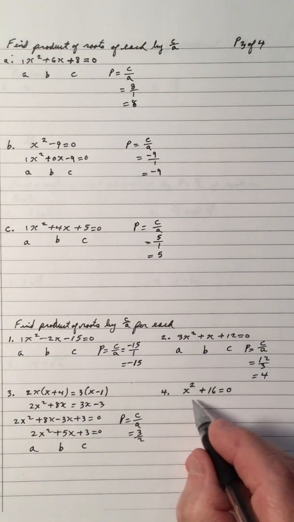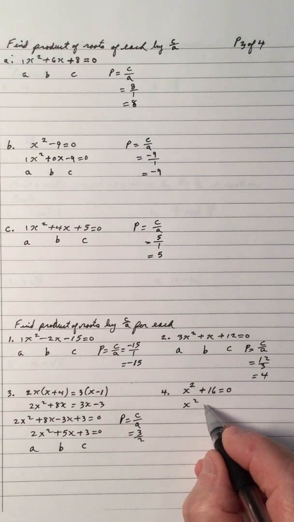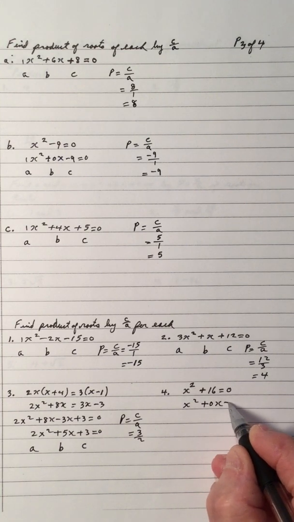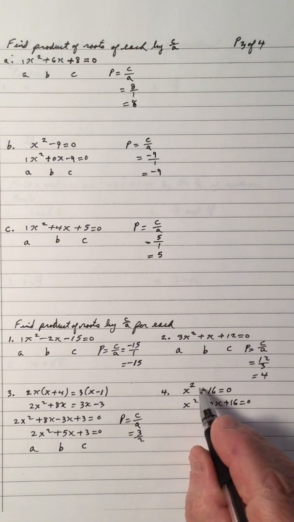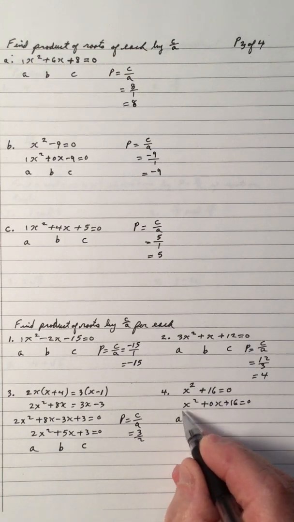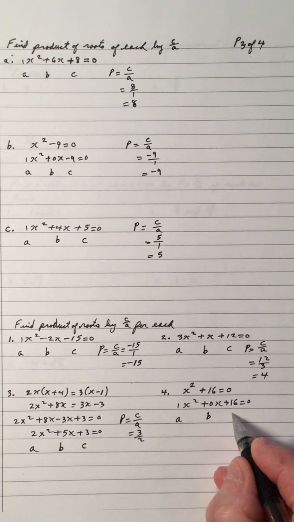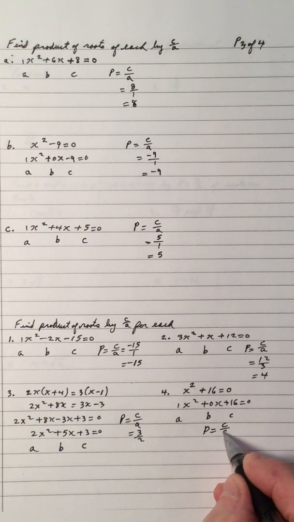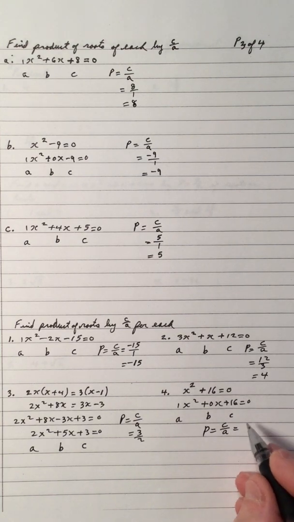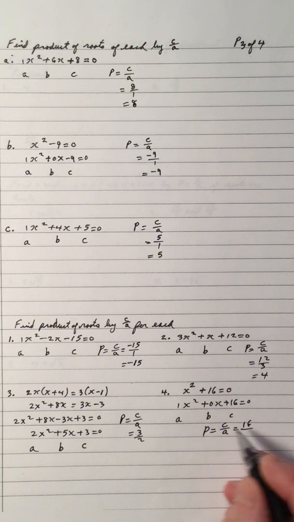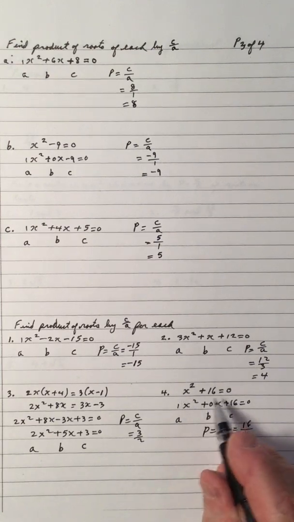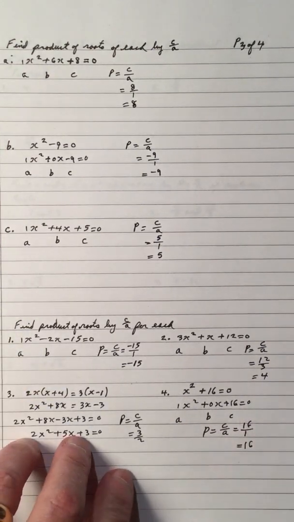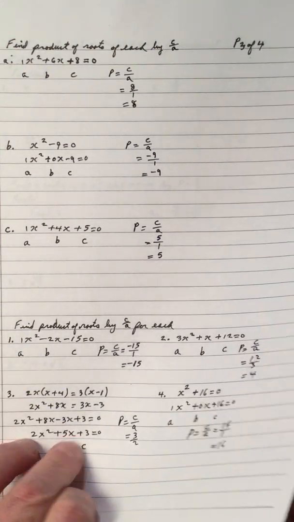And number 4, x squared plus 0x plus 16. Notice the x is missing. So that means a is 1, b is 0, c is 16. So the product is c over a. So that means I have c to be 16, a to be 1. So the product is 16 for this quadratic equation. And let's continue.